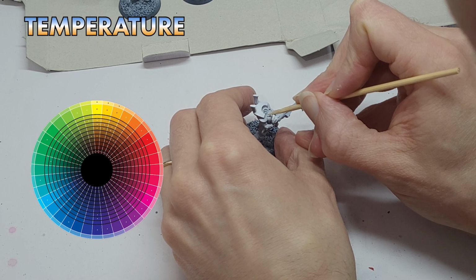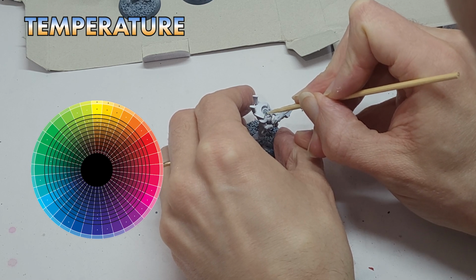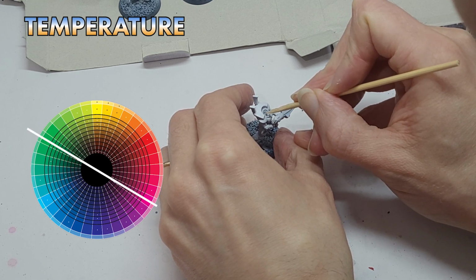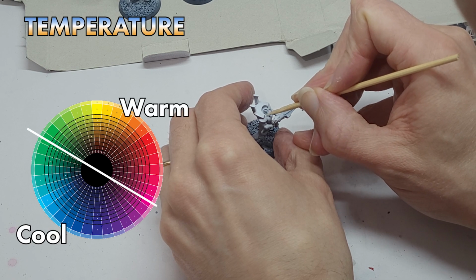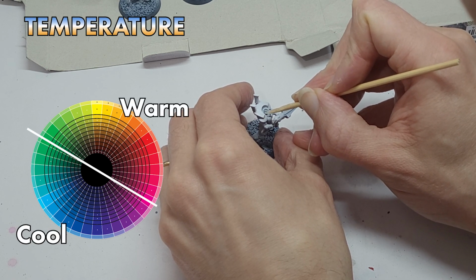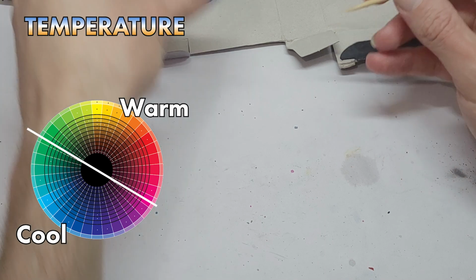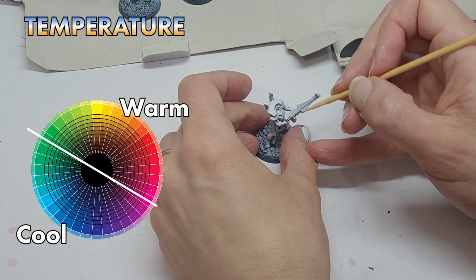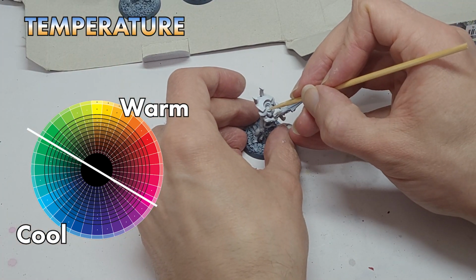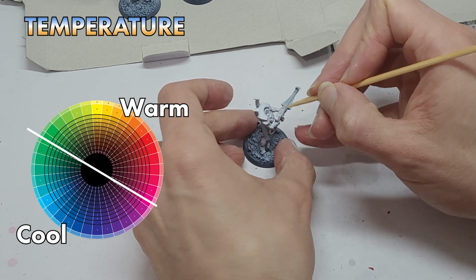Temperature. Basically put, if you draw a line between magenta and green, the stuff at the top of the wheel is warm and the stuff at the bottom of the wheel is cool. But where color temperature in painting becomes really interesting is when you start talking about relative color temperature. It's a big topic, I've done a video on it before, but I think I want to revisit the subject.